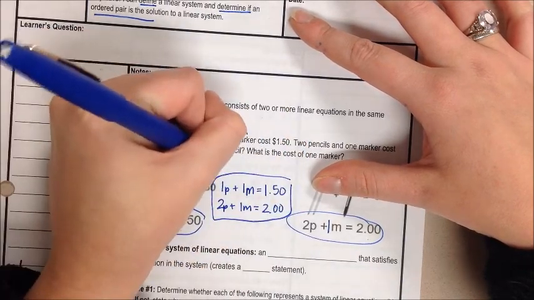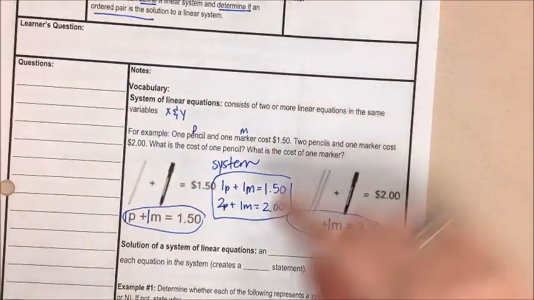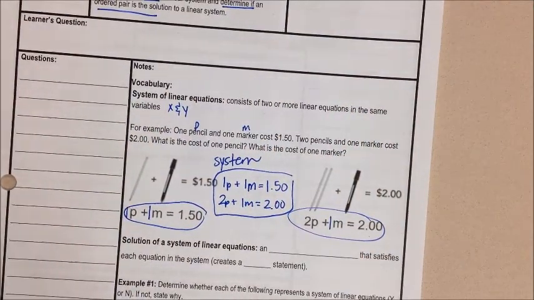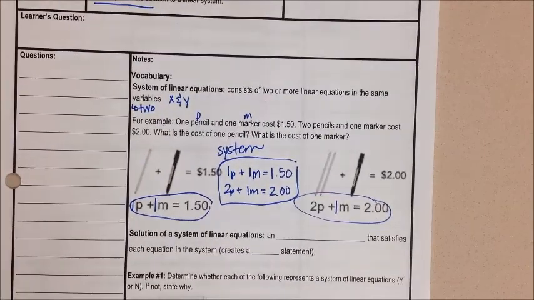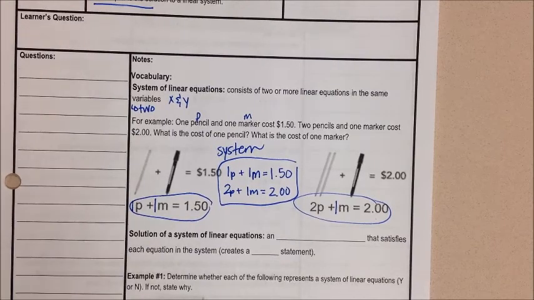This is a system because both equations have the same variables, and it's always going to be two variables. Okay, two variables. That's important. We're not using x, y, and z. You technically could, but we're not going to. We're going to focus on two.